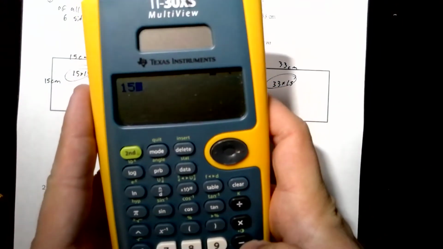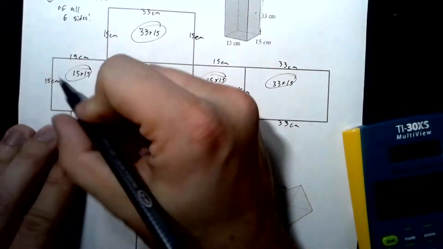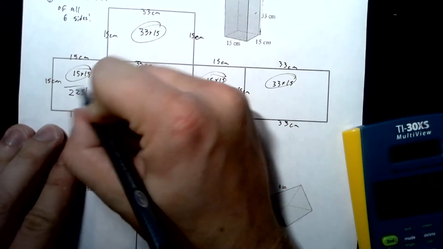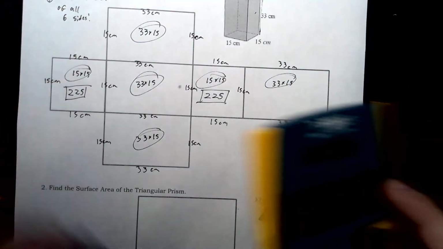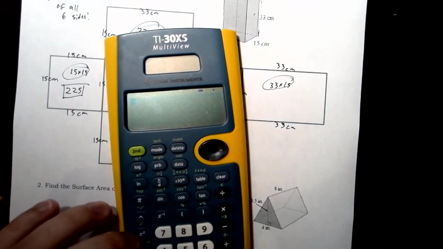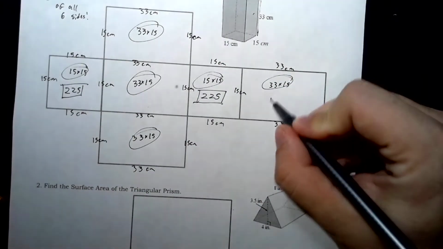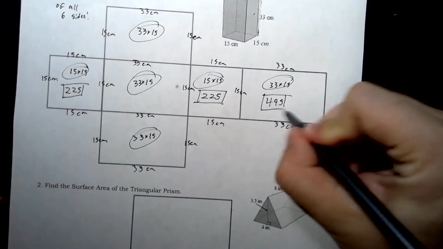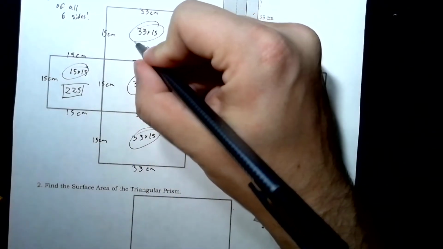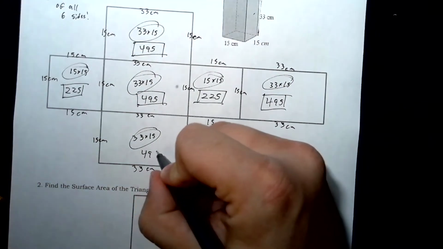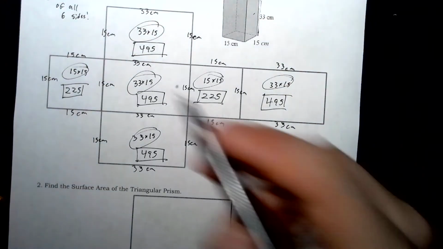So for the ones that are 15 times 15, those will have an area of 225, because those are the same size. Now for our rectangles, these are all 33 by 15. That is 495. So 495, 495, 495, and 495. So that's step one, find the area of all of the parts.